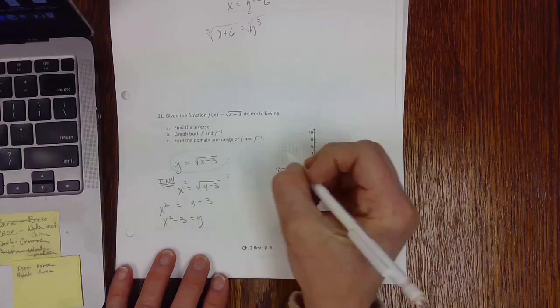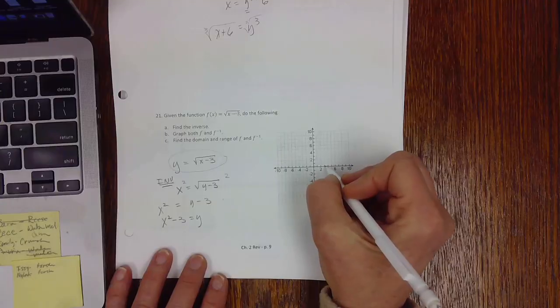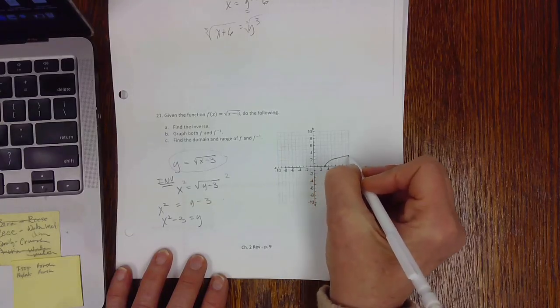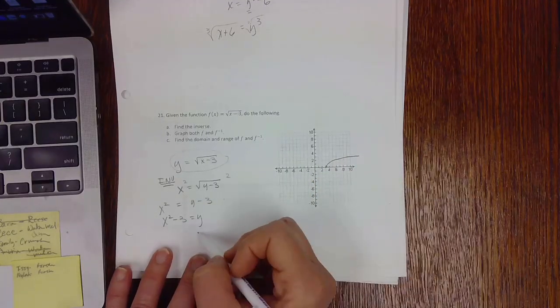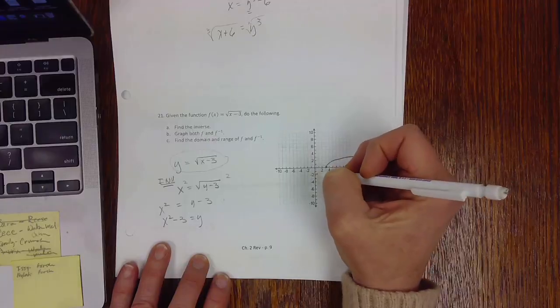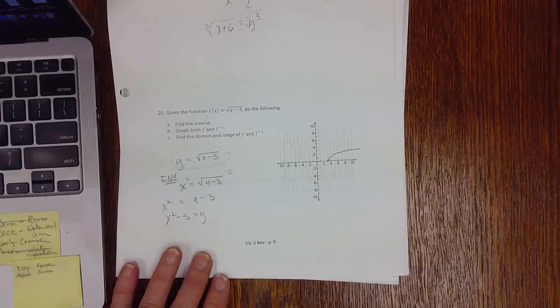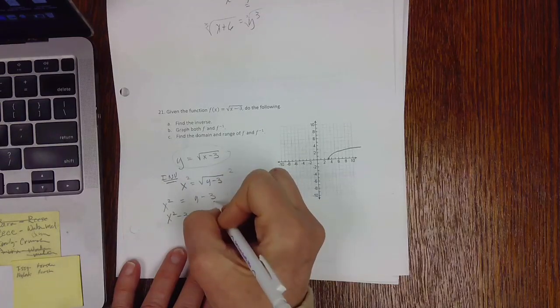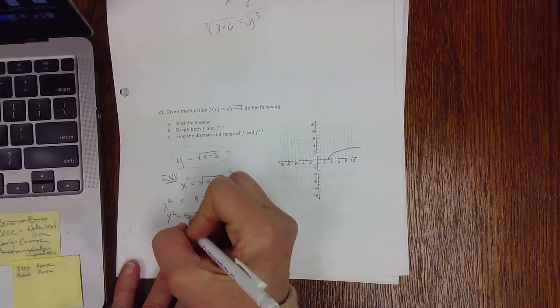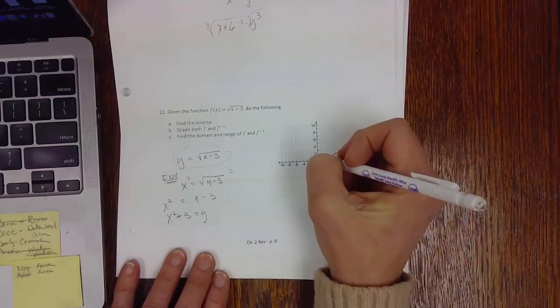But in this case, I remember we said that in this one, you can't... Did I do that again? Did you notice I did that? I did that on your lecture too. And I did it again. When I add 3, I need to make it a plus 3, not a minus 3. Okay, so I'm going to come up 3, and normally that would look like the parabola, but I can't have that parabola.